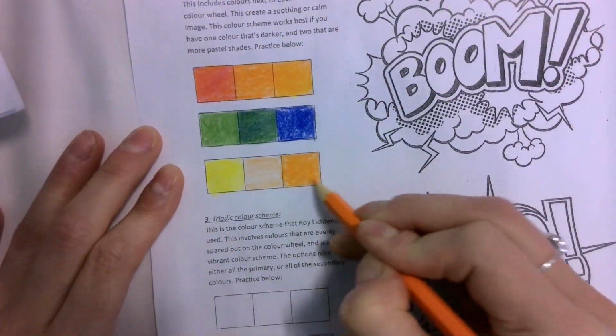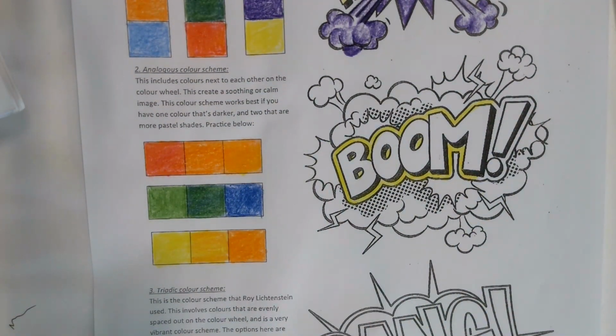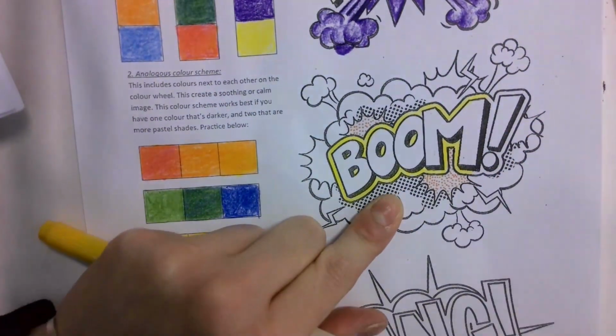A common mistake my students make is that they skip the tertiary colors, so don't make that mistake. Tertiary colors are the colors in between a primary and a secondary color and made by mixing these together.